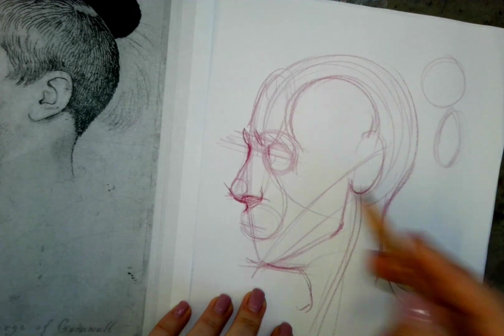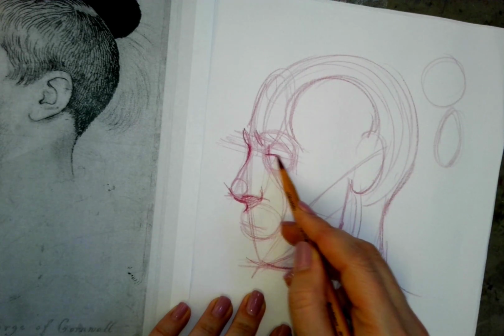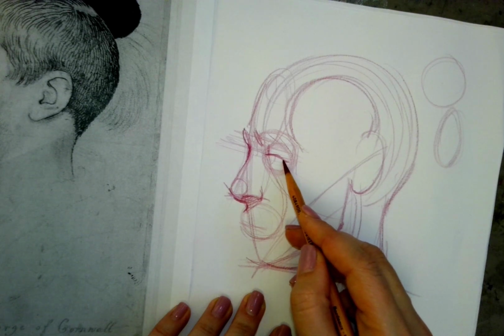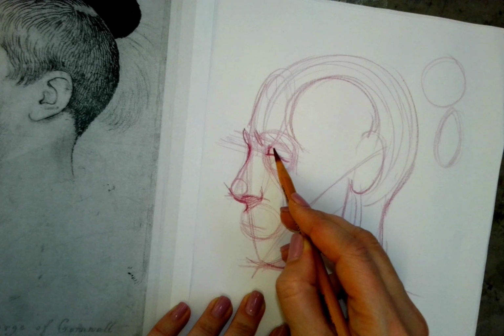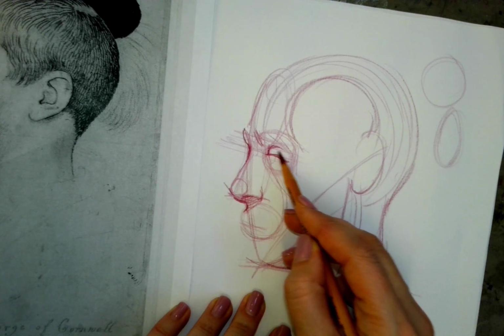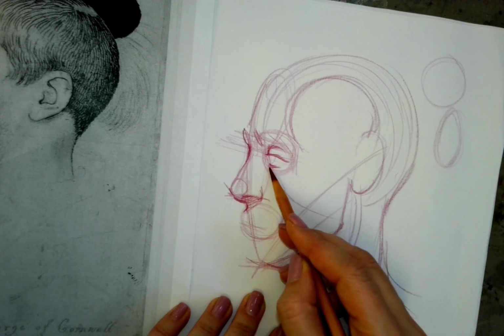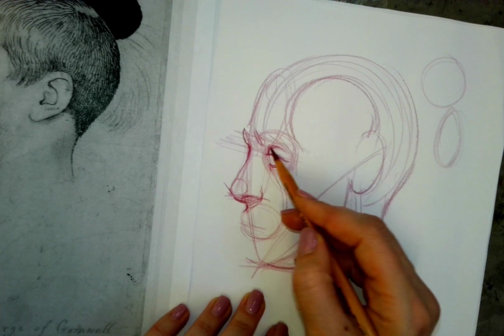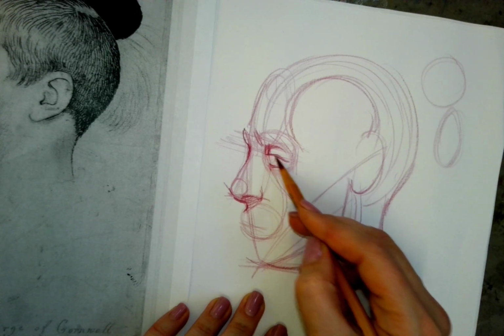He's looking forward. So the eyelid is still going to be wrapping around. I am using the drawing as my guide, the Holbein drawing. And there's going to be that core shadow in here.